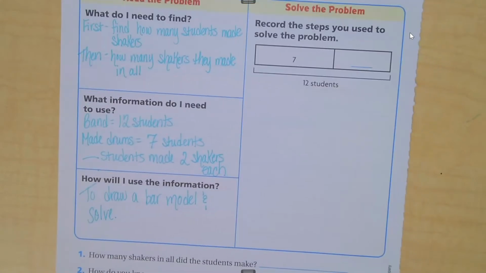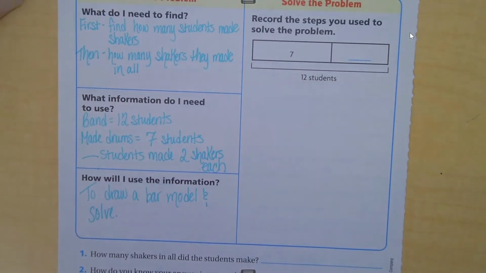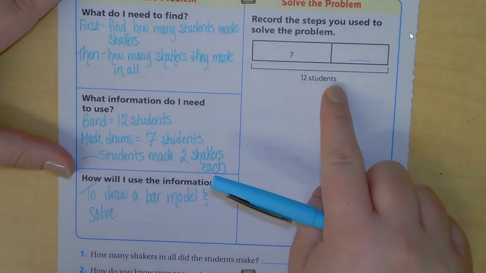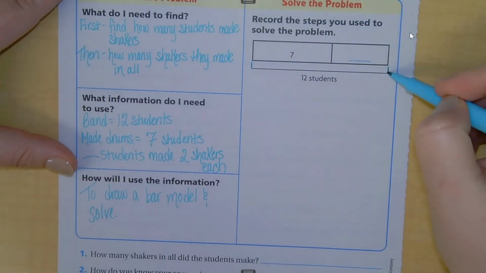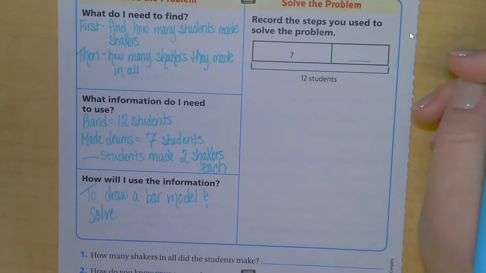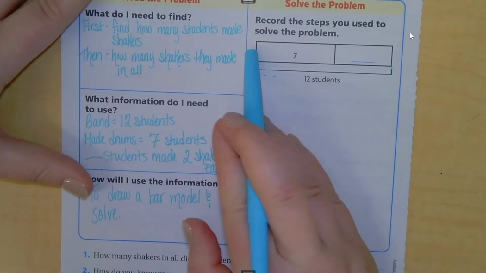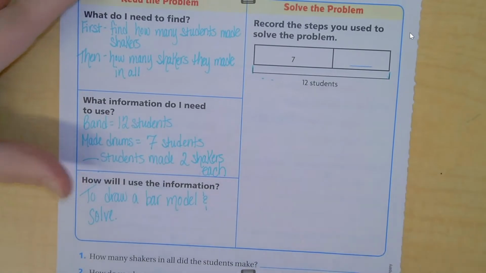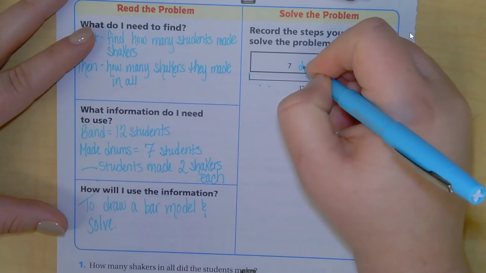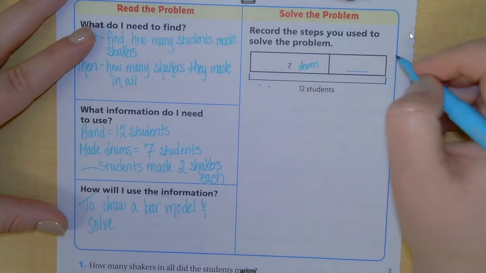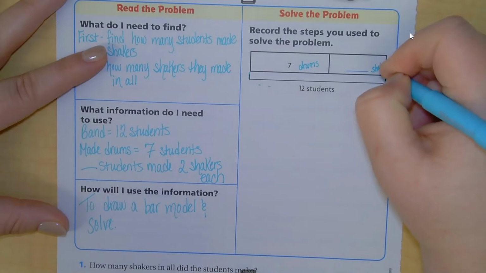So let's go over here. Record the steps you use to solve the problem. All right, so this has 12 students, which I know is the total number of students in the band. So these 2 bars from here to here are the number of students in the band. They're not equal groups. You can clearly see that they are different sizes. We looked at bars like this when we did addition and subtraction in chapter 1. Okay, so I know that 7 students, these are drums, so I'm going to make a note here. 7 students made drums. The rest of the students made shakers, correct?